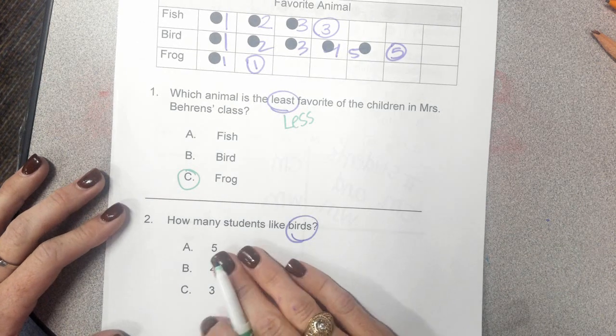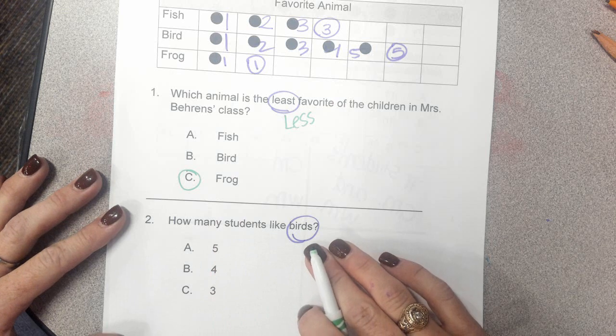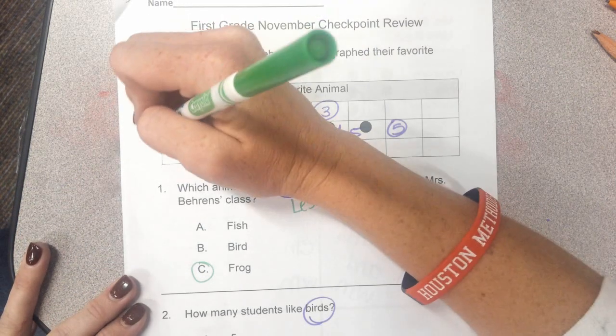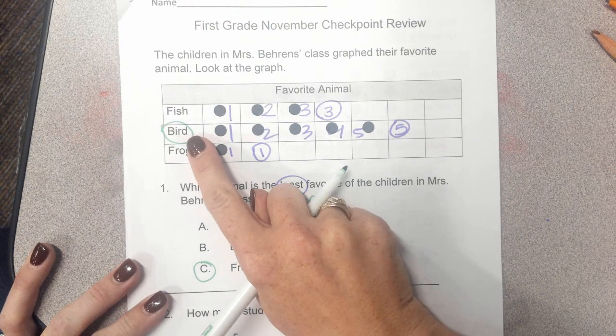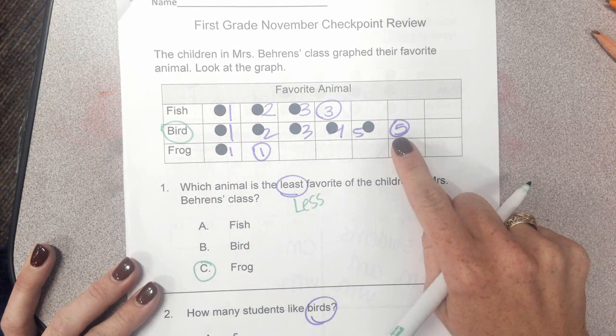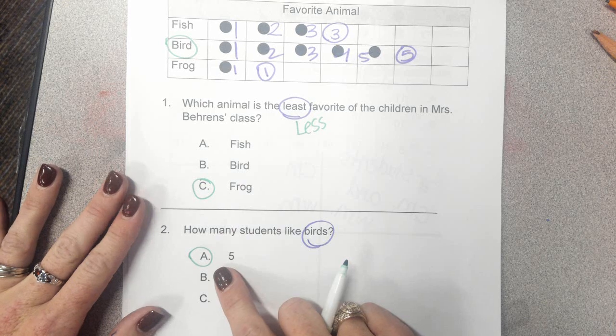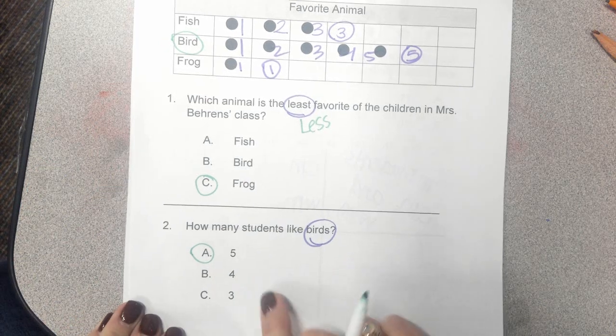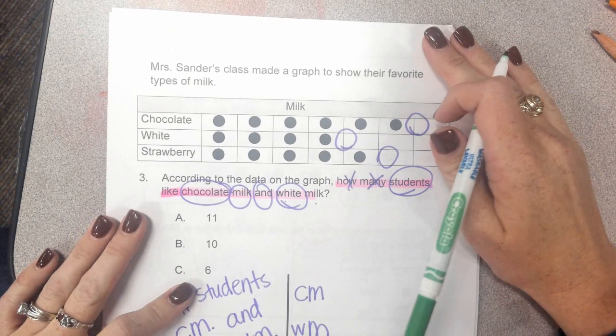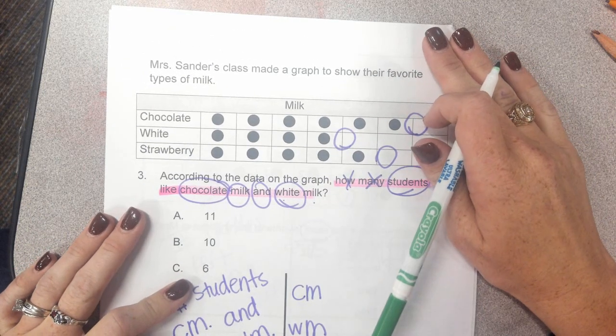Number 2 says, how many students like birds? So we go up here and we find the word birds. We look at the picture graph for birds, and there are 5. 5 friends like birds. So we're going to come down here and circle letter A for birds. Alright, next page.